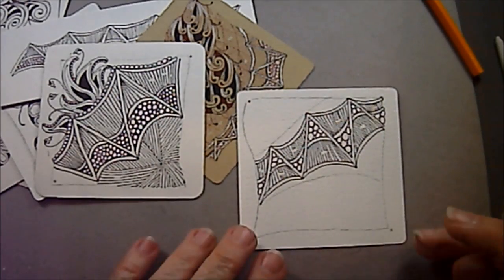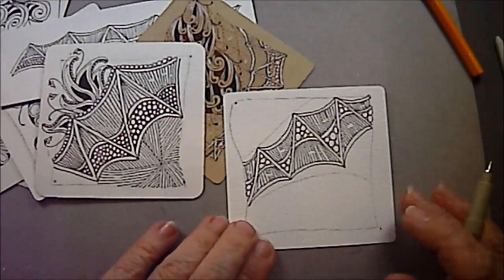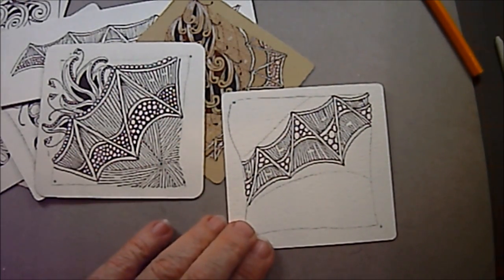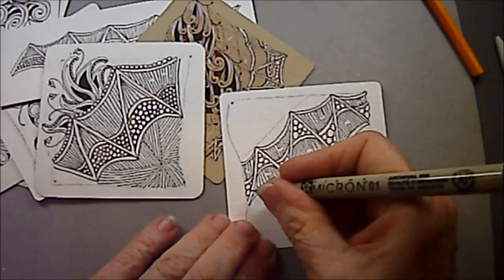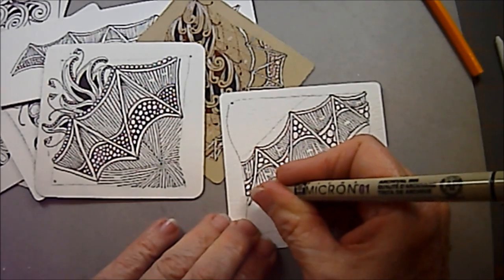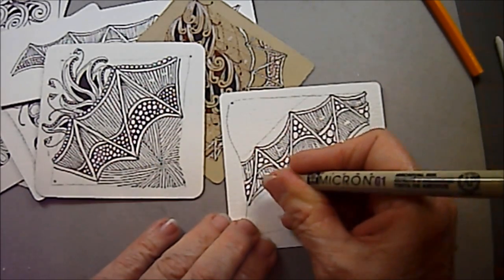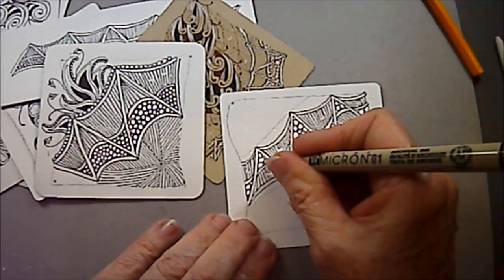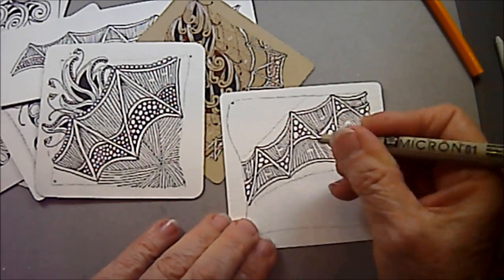But there we have background circles in there. And to give this one a little bit more drama, I'm going to fill in behind my circles with my pen, just blacken them in.